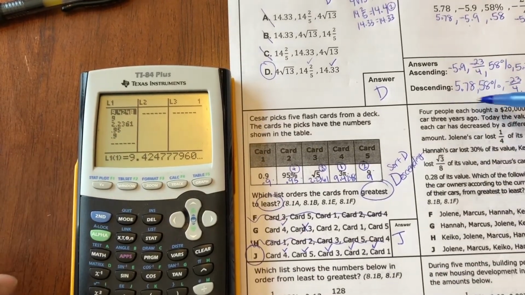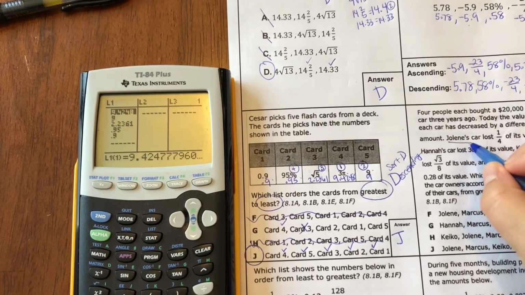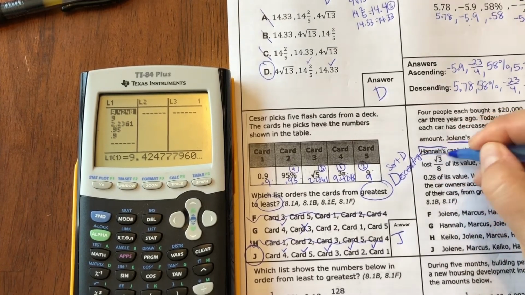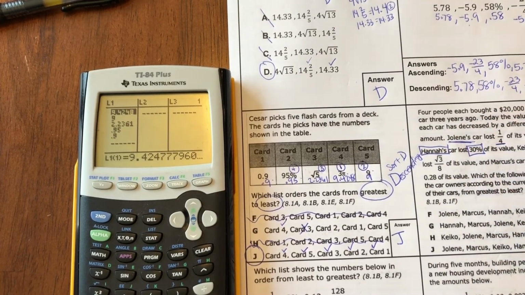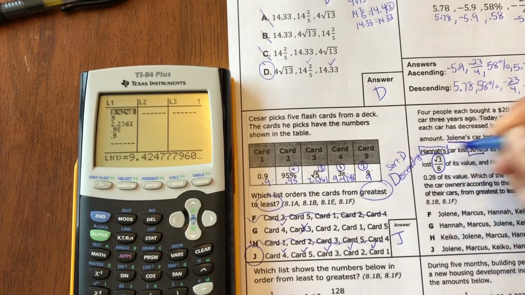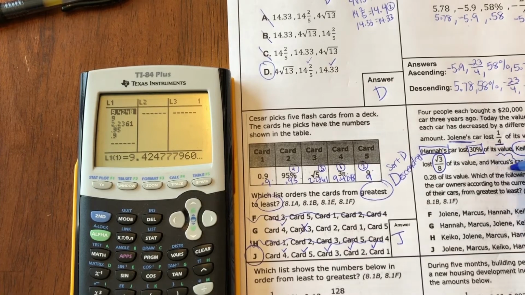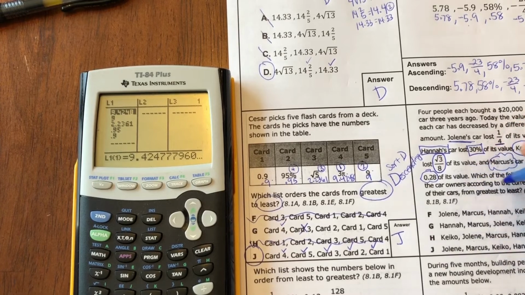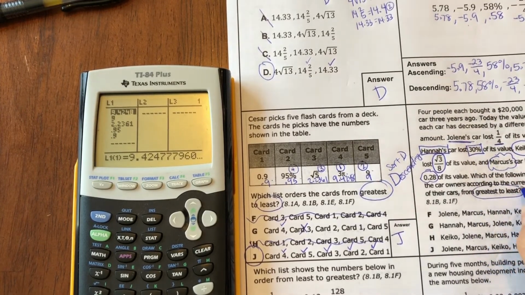Next question. 4 people each bought a $20,000 new car 3 years ago today. Today, the value of each car has decreased by a different amount. Jolene's car lost 1/4 of its value. Hannah's car lost 30% of its value. Kiko's car lost square root of 3/8 of its value. And Marcus's car lost 0.28. Which of the following lists the car owners according to the current value of their cars from greatest to least?